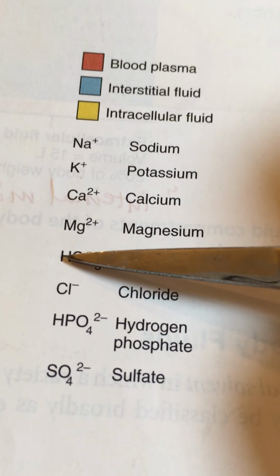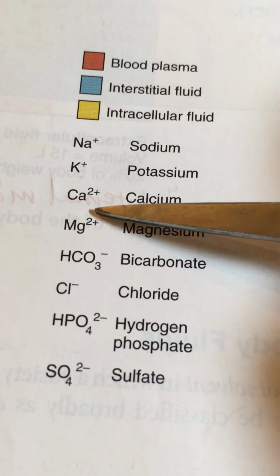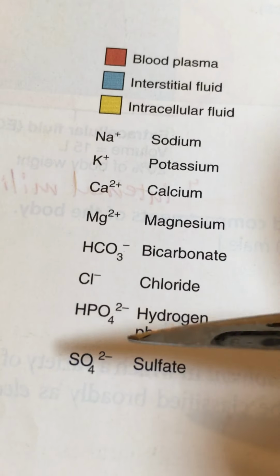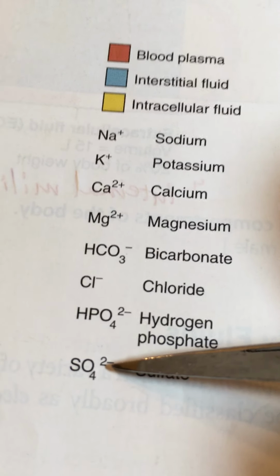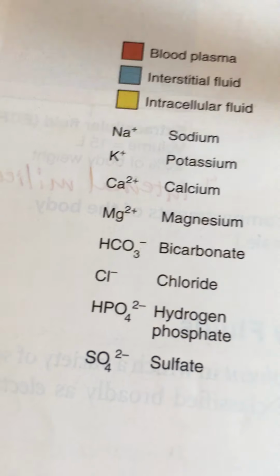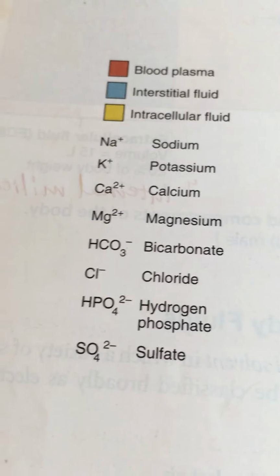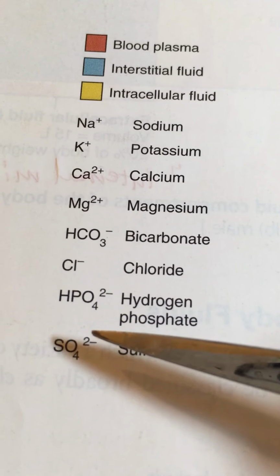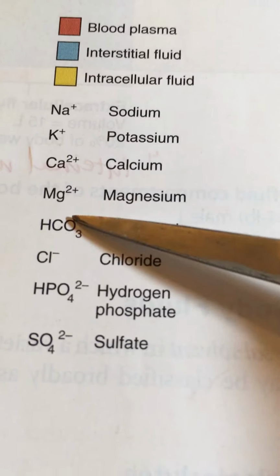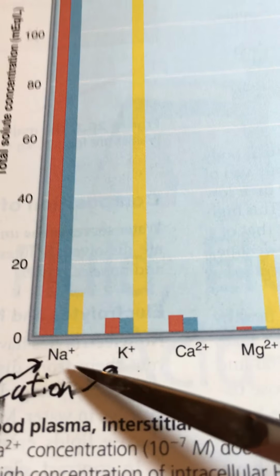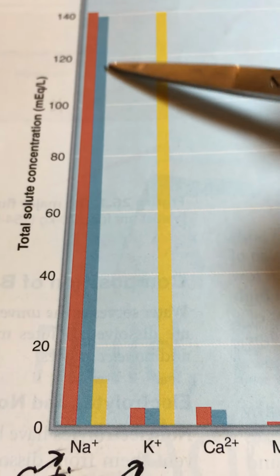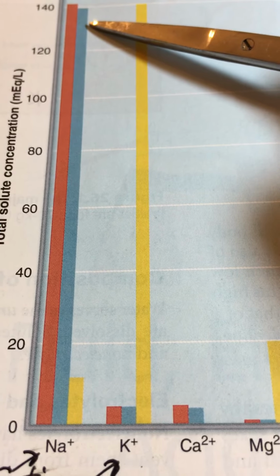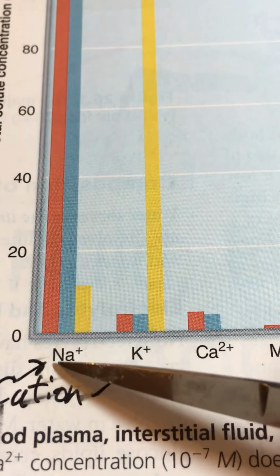The positively charged ones are cations. The negatively charged ions are anions, A-N-I-O-N. It's easy to remember it that way because a negatively charged ion, An ion, is an anion. So here we have the major cation in, first of all, the blood and the interstitial fluid is sodium.